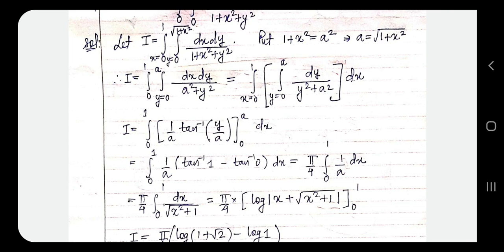So 1 plus x square is equal to a square, and a is under root 1 plus x square. So after substituting, I will get this. x is running from 0 to 1, y is 0 to a, and dx dy upon a square plus y square.